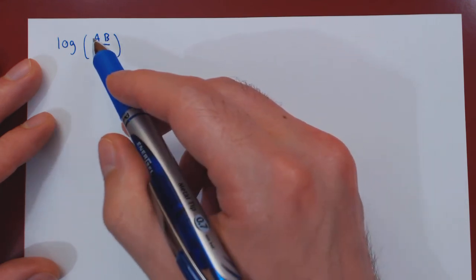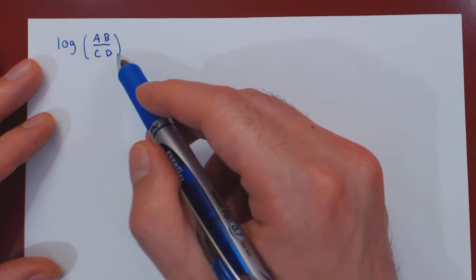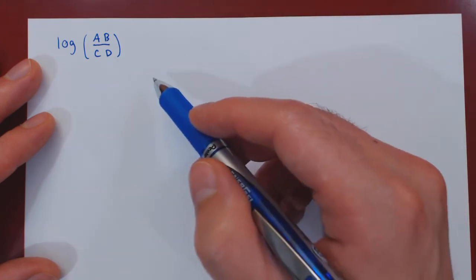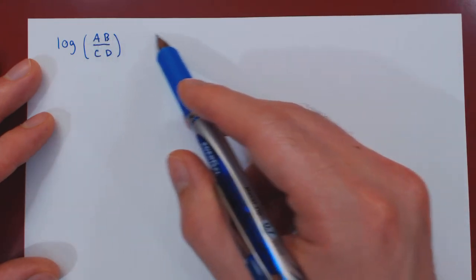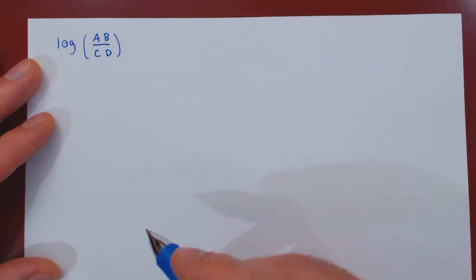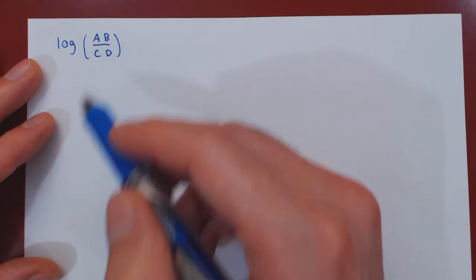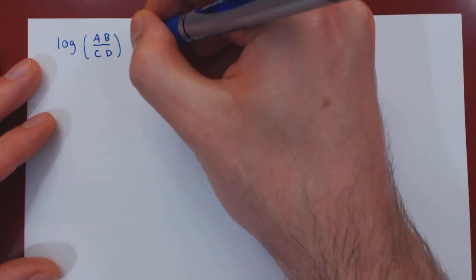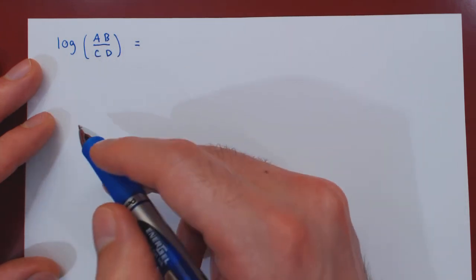And although I'm using a single product of 2 terms on top and on the bottom, you will see the argument does generalize for any product on top and on the bottom. So there could be 20 terms on top, 50 on the bottom. The argument will work just the same. But for simplicity's sake, we are going with 2 terms on top and on the bottom. So let's think of AB as a single term and CD as a single term as well.